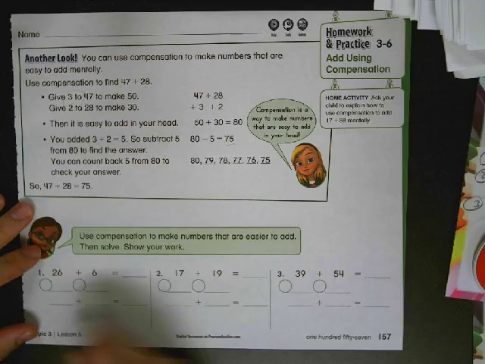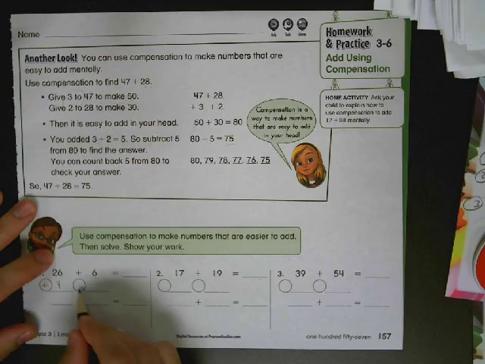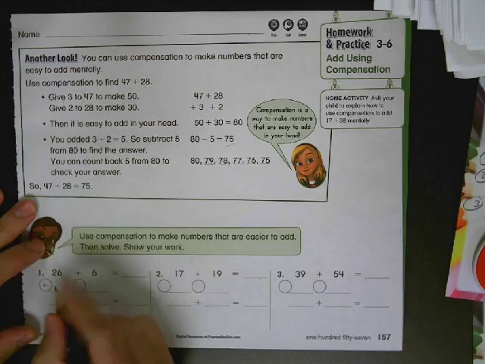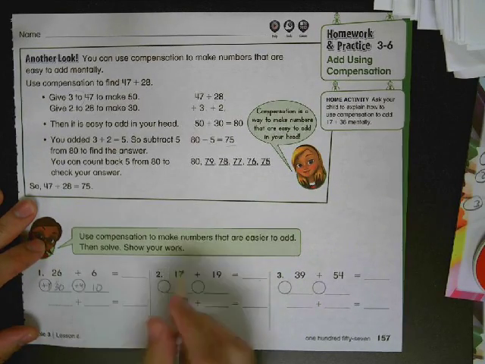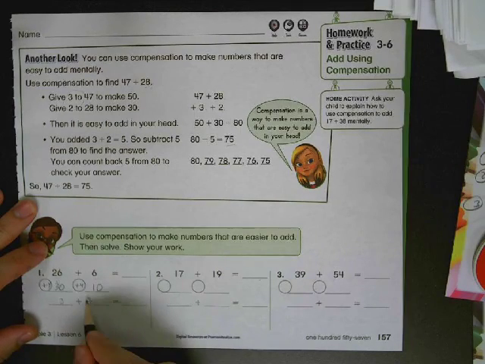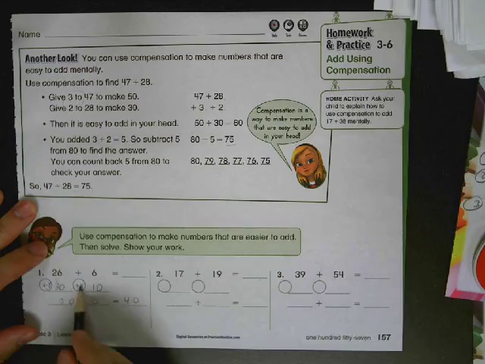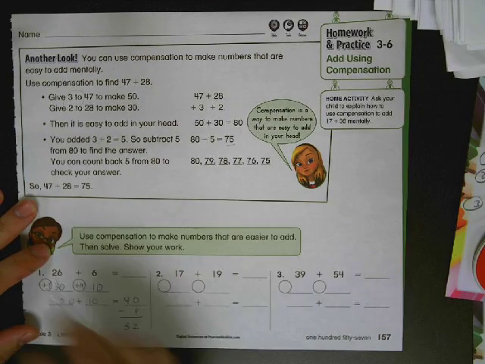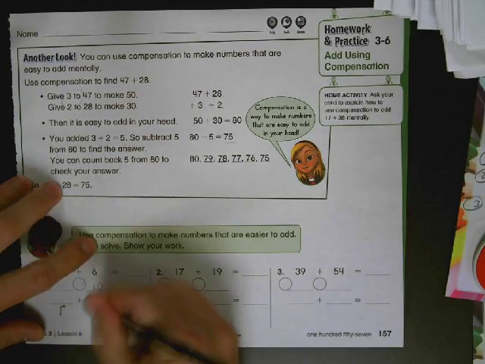So for this one, you could make both these to a 10. You could go plus 4, and I'll put the 4 inside. You could do plus 4, make this 30, and plus 4, and make this 10. Well, 30 plus 10 is 40. Well, over here I added 8, so it's 40 minus 8 and go back to 32. So that's one way you could do this. That's the way that was explained up top.